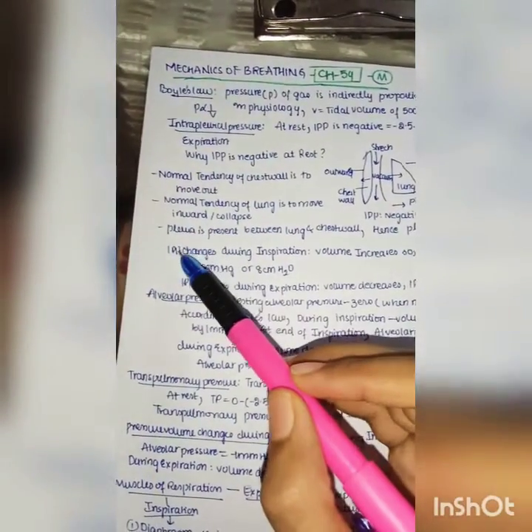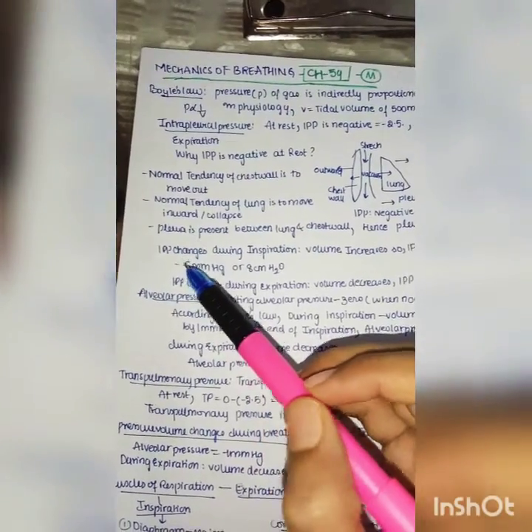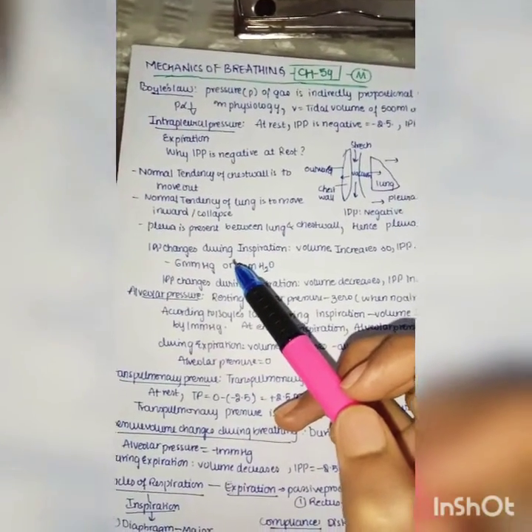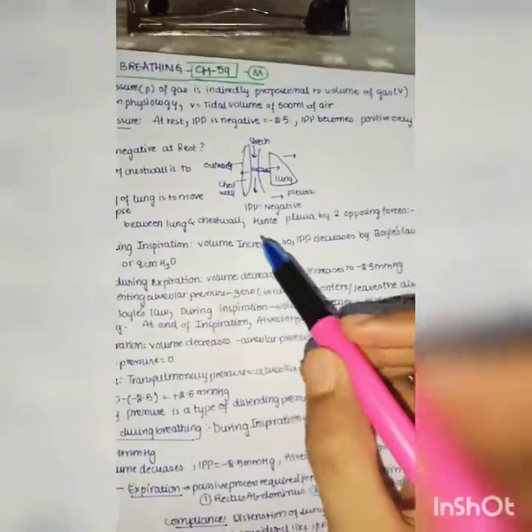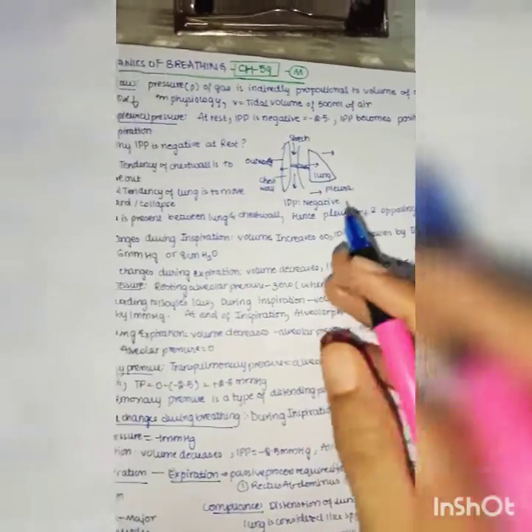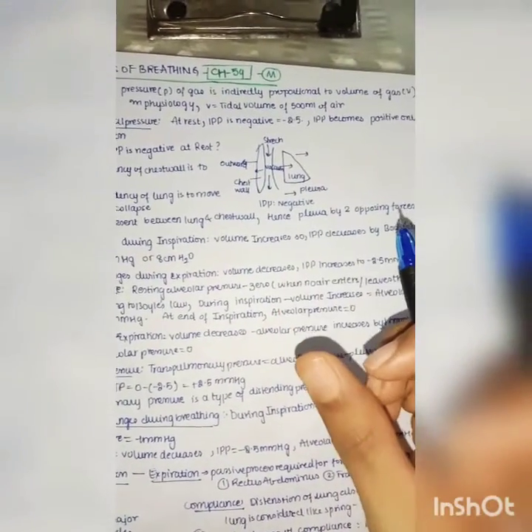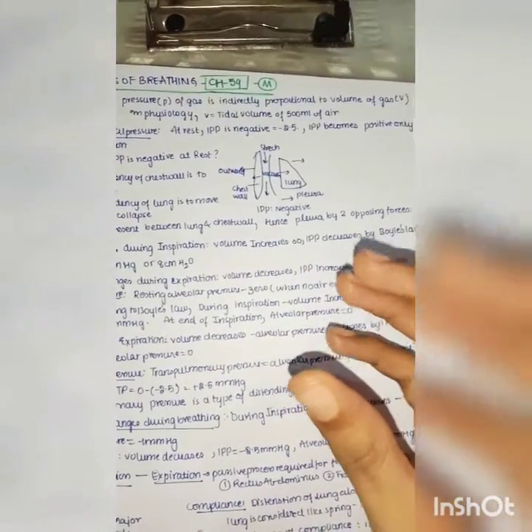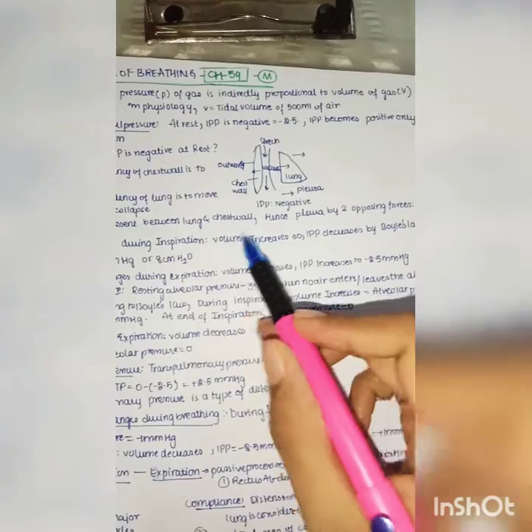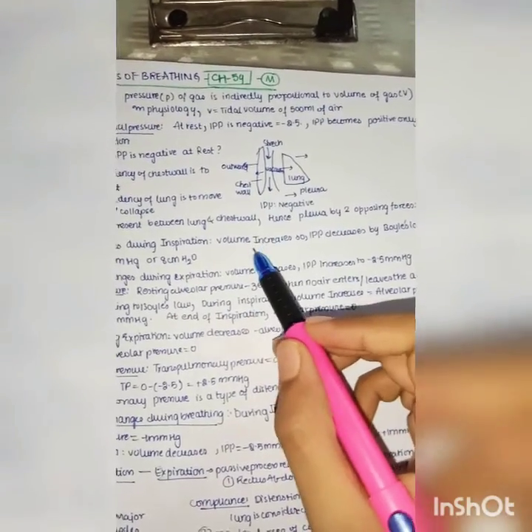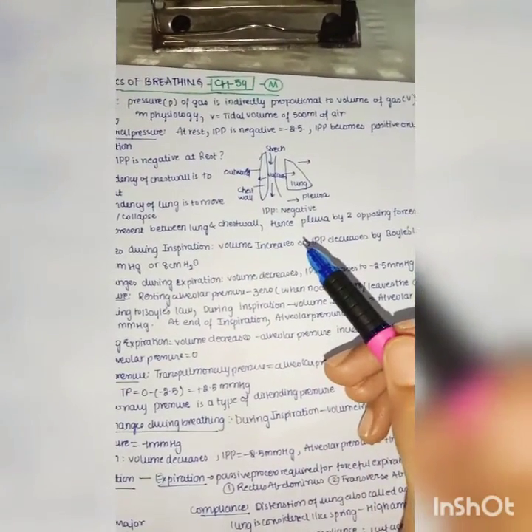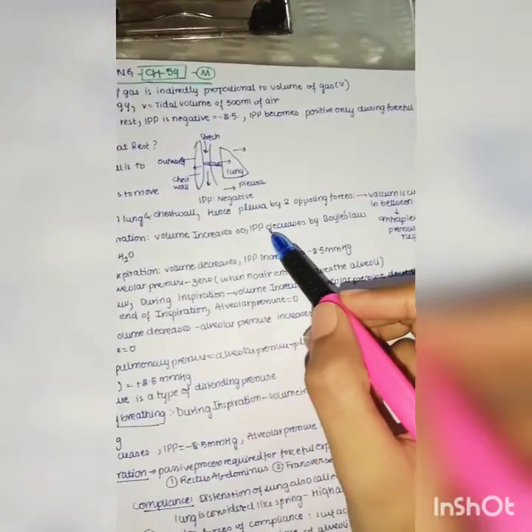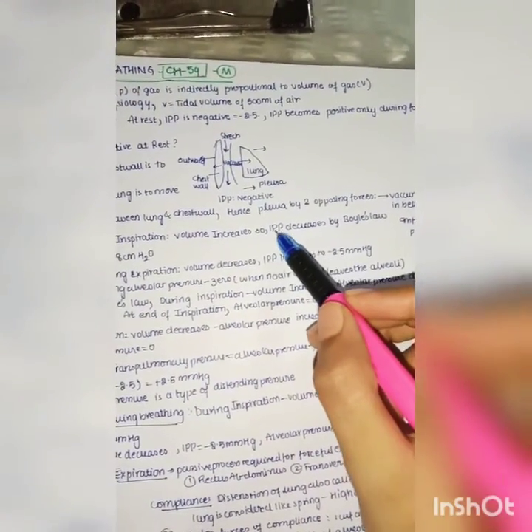So here we have IPP changes, meaning intrapleural pressure changes during inspiration. Let us see how it changes. The volume increases. This is also according to Boyle's law. During inspiration our lung volume is increased, meaning a lot of air can now be accommodated inside. So by Boyle's law, if volume increases, of course intrapleural pressure decreases, because both are inversely proportional.